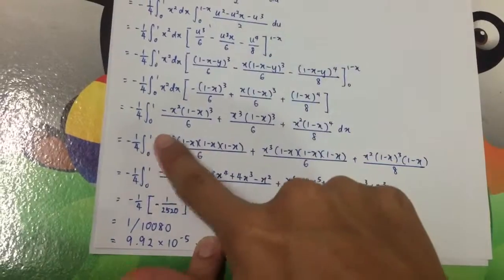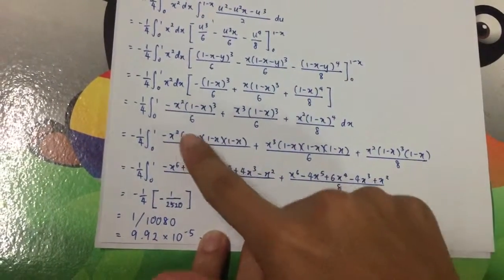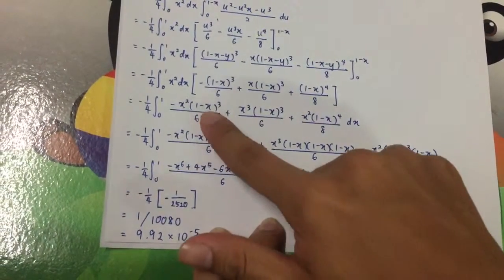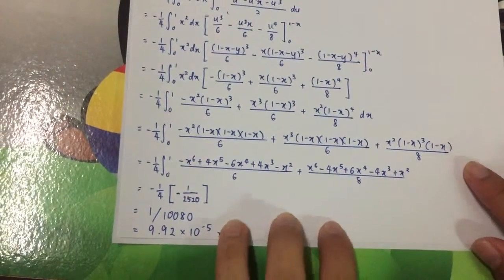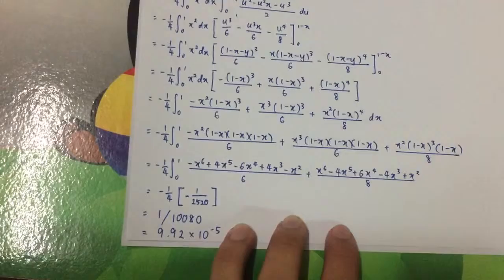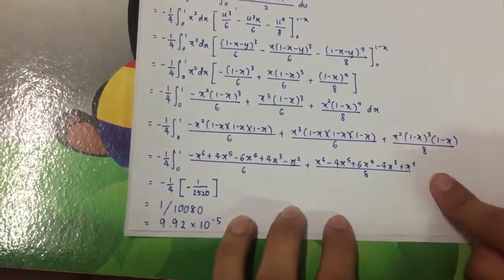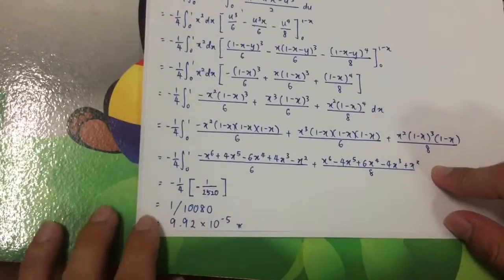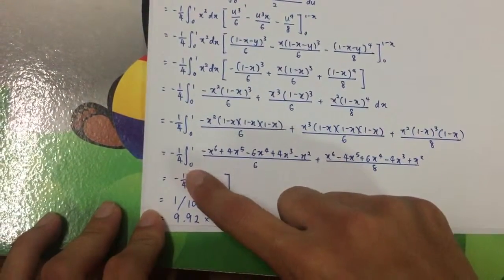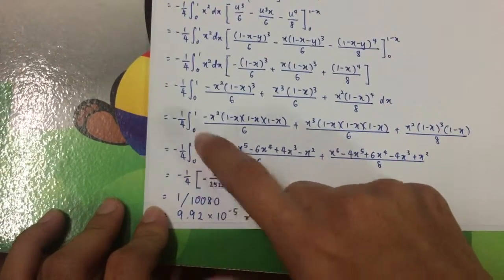From here it is just normal expansion, so 1 minus x cubed, we expand this form, and after all the long expansion, which we skipped to this, we will get this answer. And then, in the same way, we integrate with the limits x equals 0 to 1.